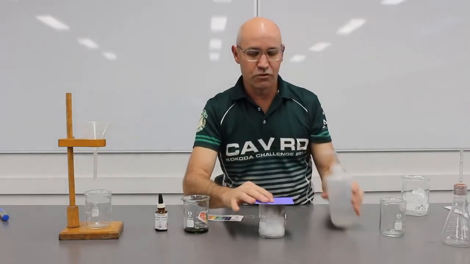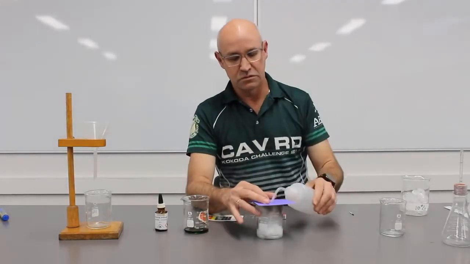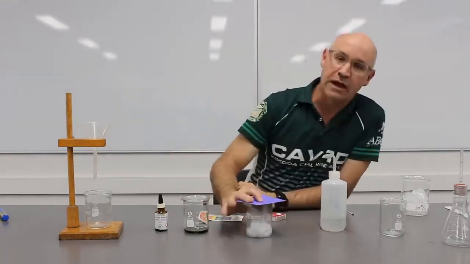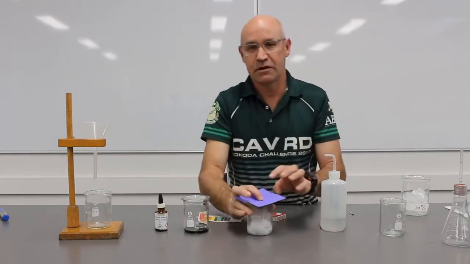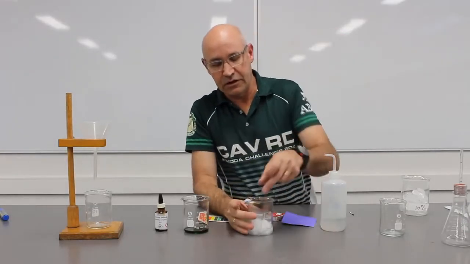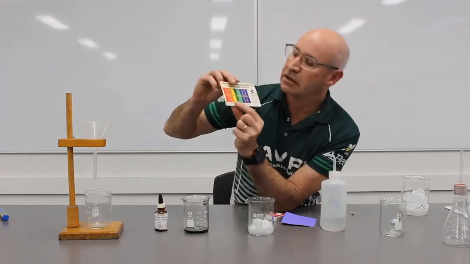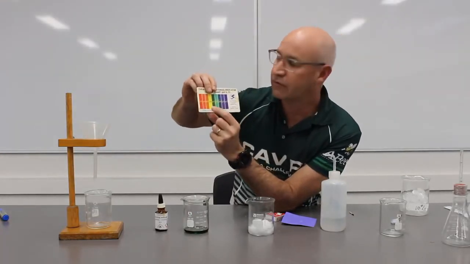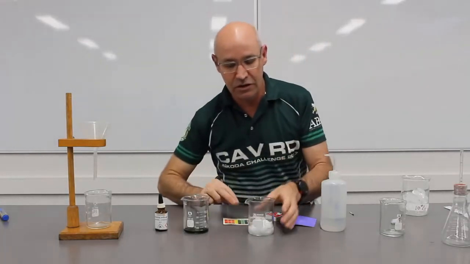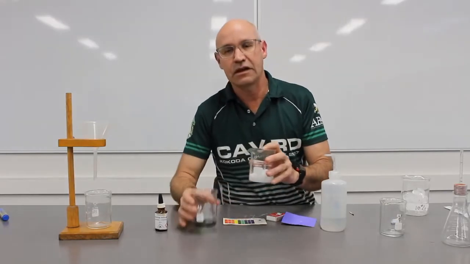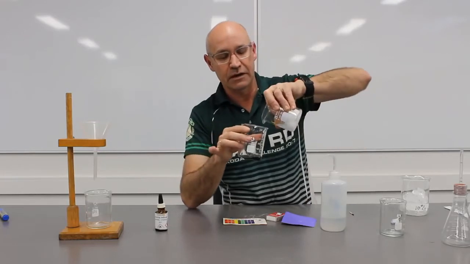I'm going to put a little bit more water in. Okay, so here we go. Let's remind ourselves with the universal indicator, if we're making something acidic, so pH less than 7, we want to be yellow, orange or red. Okay, so let's take this water and see what happens to our neutral water that we've got here.